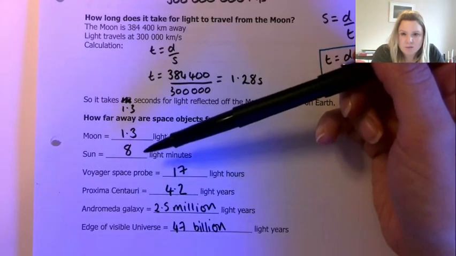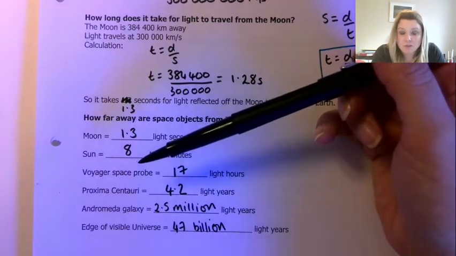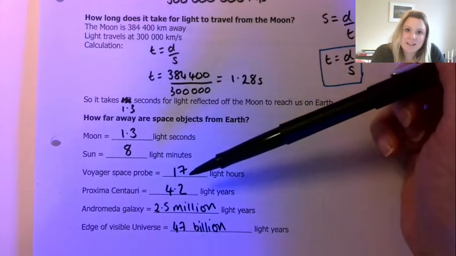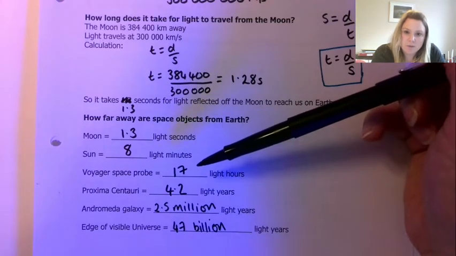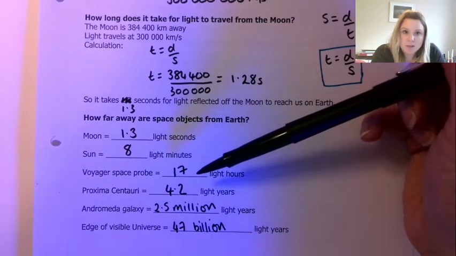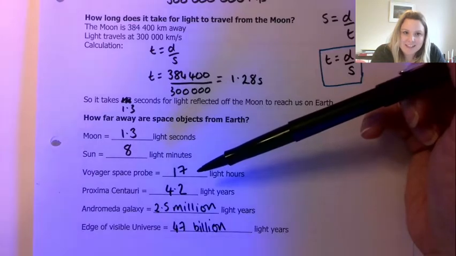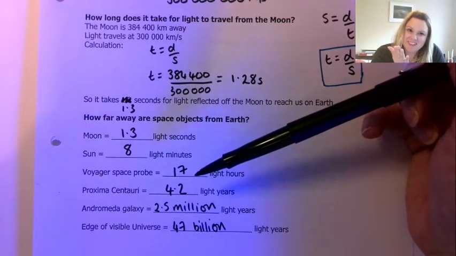Now, even more than that, the Voyager, it's a space probe that was sent out many years ago, and it has reached the edge of our solar system. So it's 17 light hours away. Now, whenever scientists are communicating with it, that means that it takes the information at least 17 hours to get there, and then the information to come back another 17 hours.